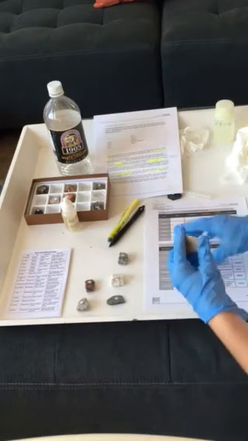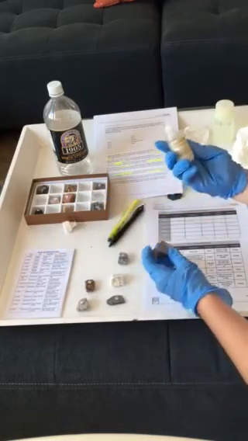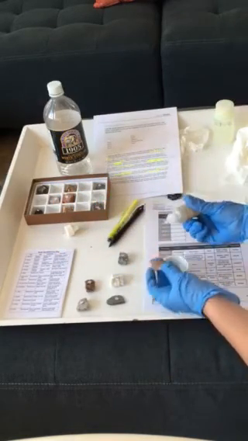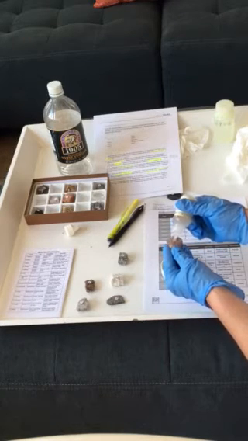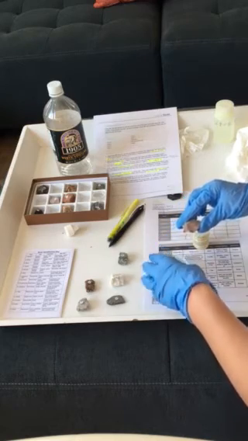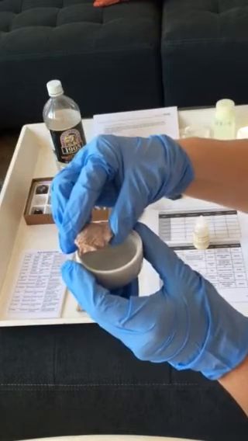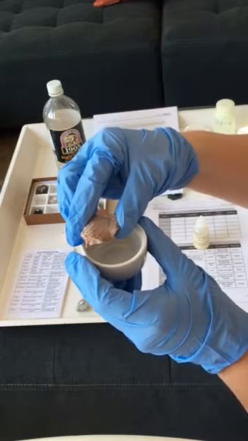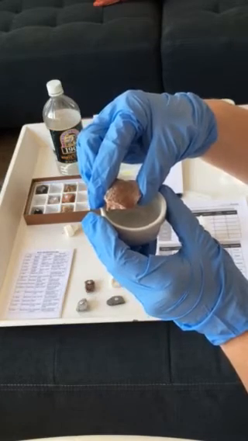But if you take an acid, and like I said, I'm going to use a stronger acid. This one is hydrochloric acid solution. If I put it on the limestone, you can see that small bubbles are forming on it. That's because the limestone is getting eaten away by the hydrochloric acid.